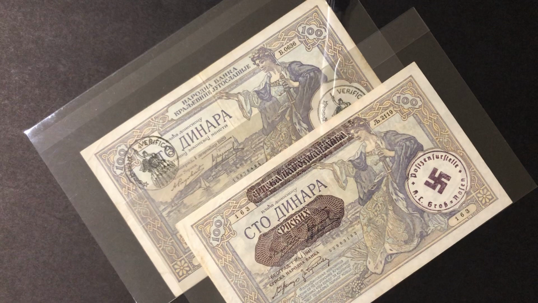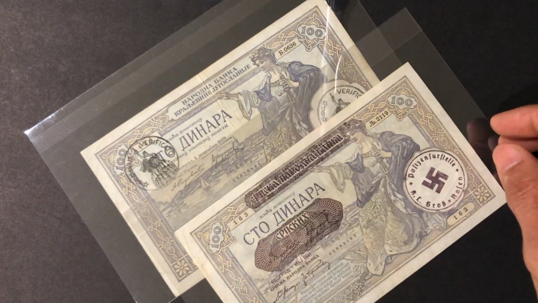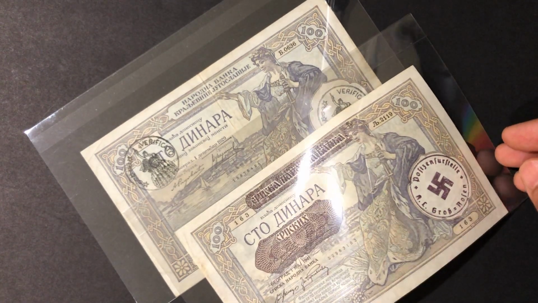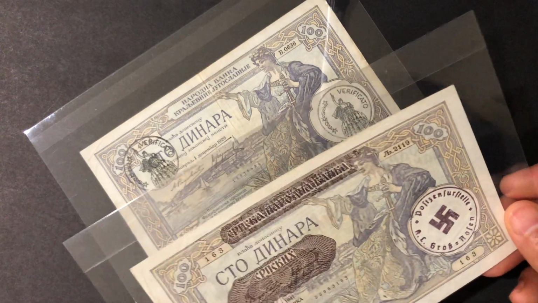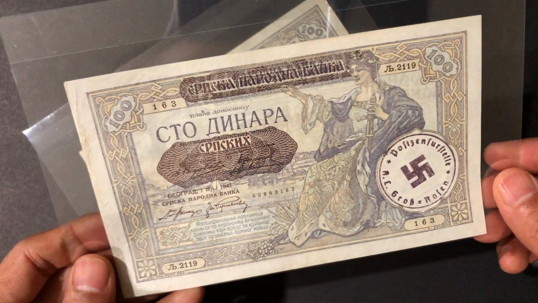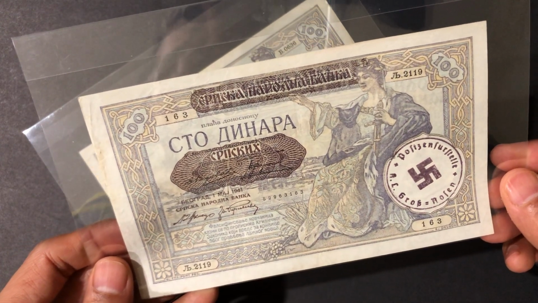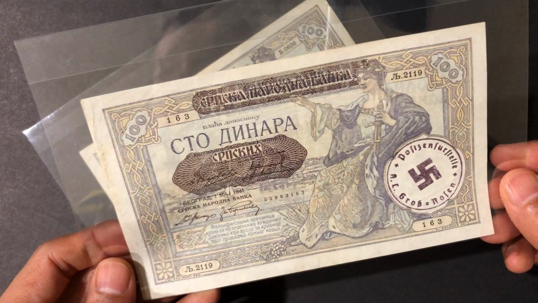So these two banknotes are from Yugoslavia. These are 100 dinara banknotes. They were originally printed in 1929, but the ones I'm showing you here were overprinted in the occupied territories. This one here was overprinted by German forces while they were occupying Serbia. So Serbia used to be part of Yugoslavia.